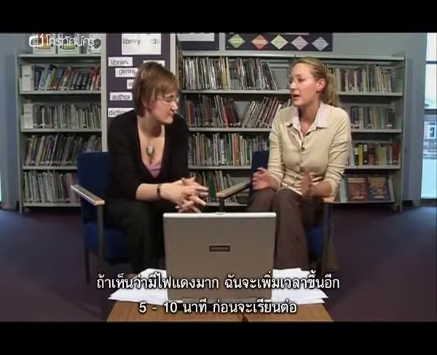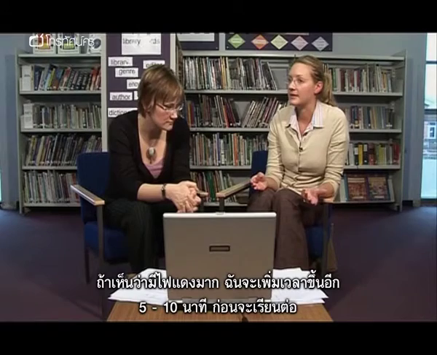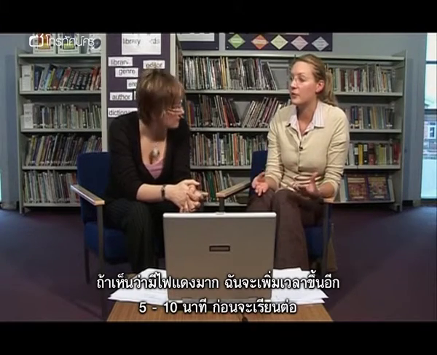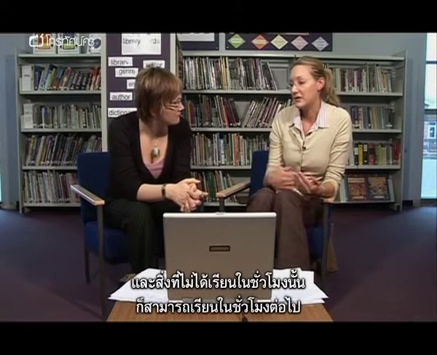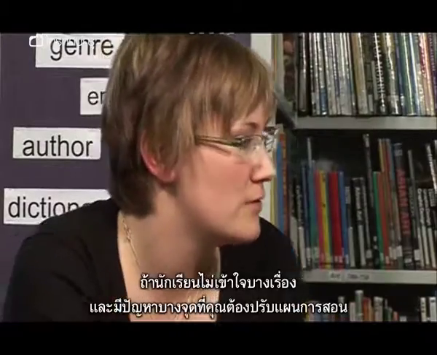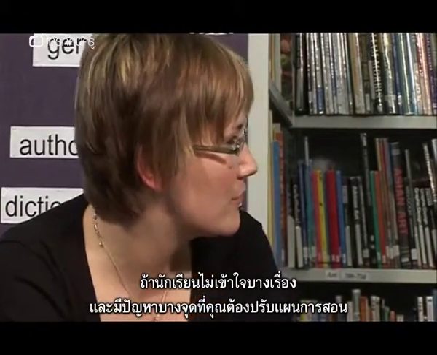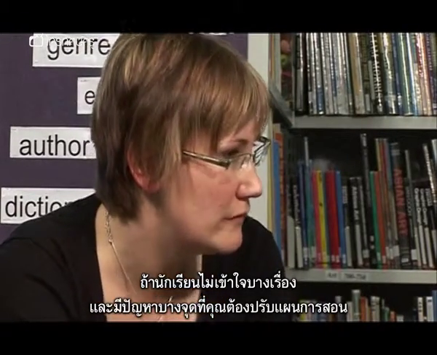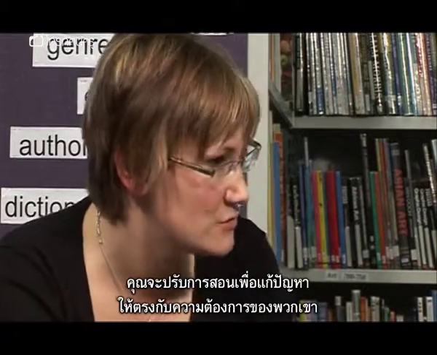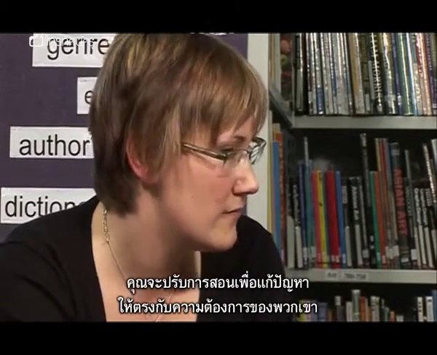But if I can see that there's a lot of red traffic lights in the room, then I'll think, right, I need to spend 5-10 more minutes on this before we move on. And then anything that doesn't get covered in that lesson can be carried over to the next lesson. If your class isn't understanding something, or if they're having a certain difficulty on a point, you adapt your lesson plan, you adapt your teaching to address their needs.